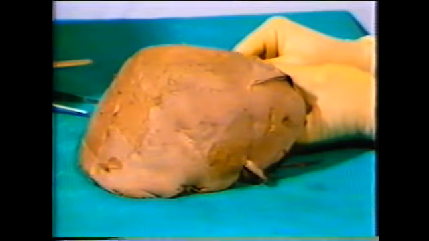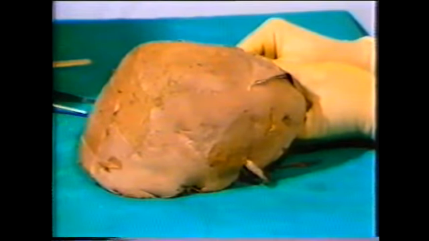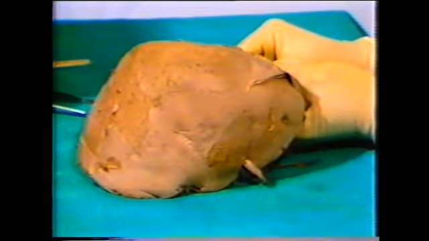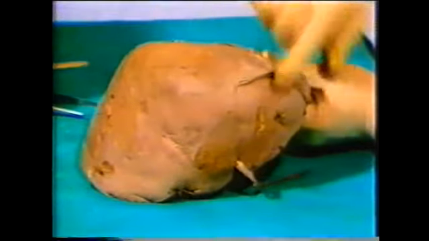This is the liver outside the body. The liver lies in the right hypochondrium. It consists of a large right lobe and a smaller left lobe. These two lobes are separated from each other by the attachment of the falciform ligament, by the fissure for ligamentum teres, and fissure for ligamentum venosum.